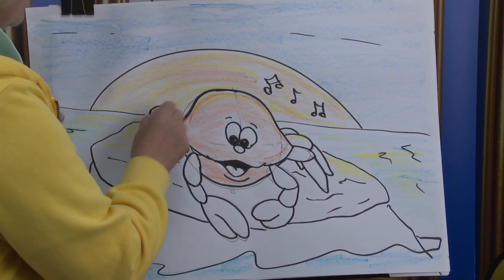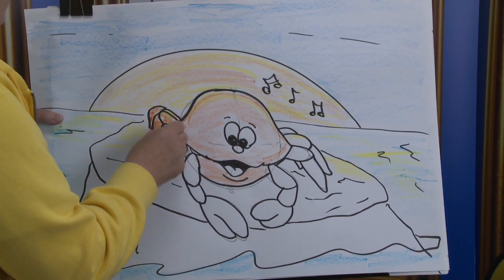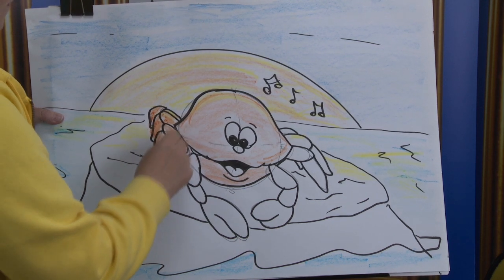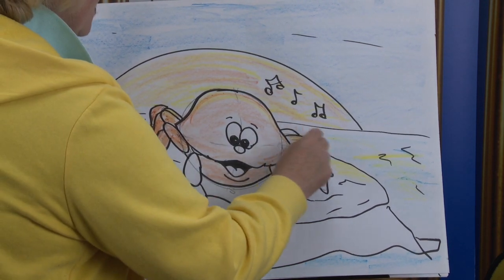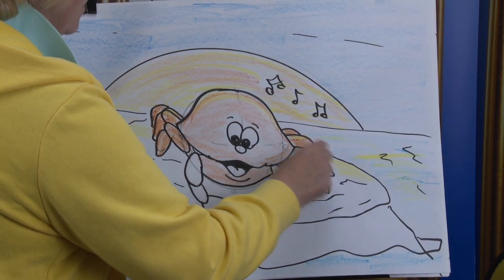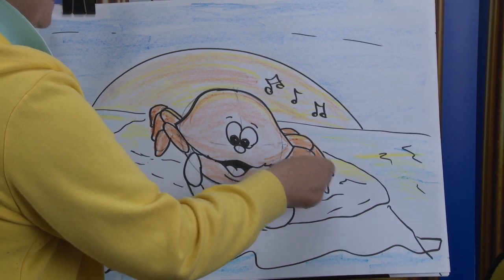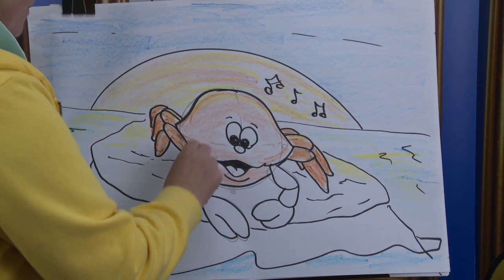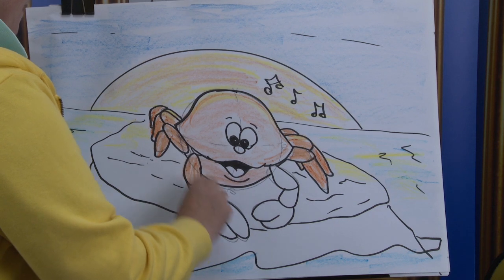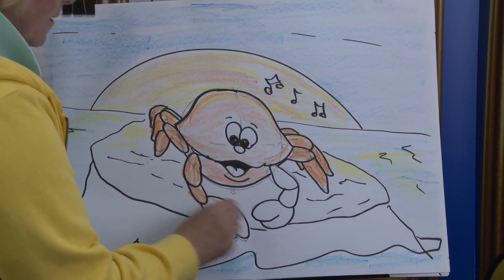His little legs. He's got lots of legs, doesn't he? Yeah. Well, he looks a happy little fellow. Singing there. Could be singing Moon River. Darker down to the front. Okay.